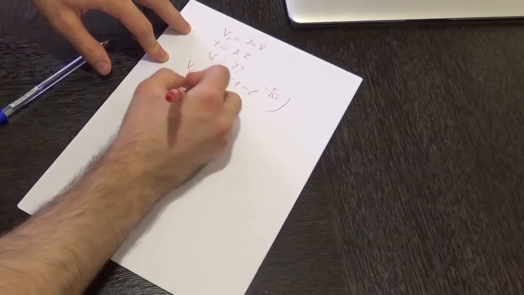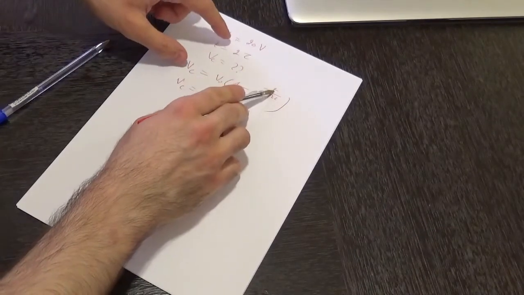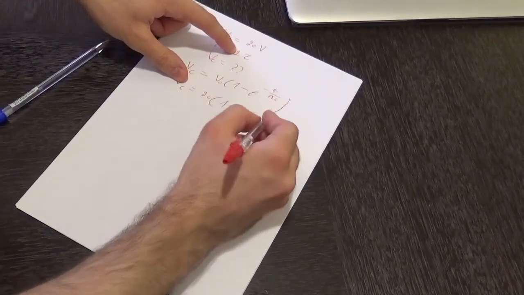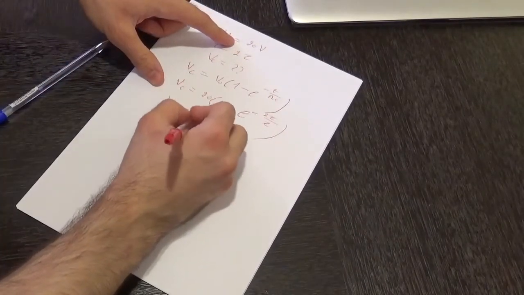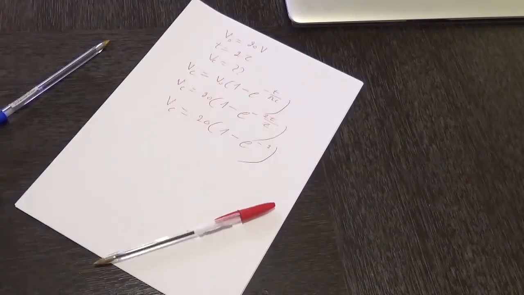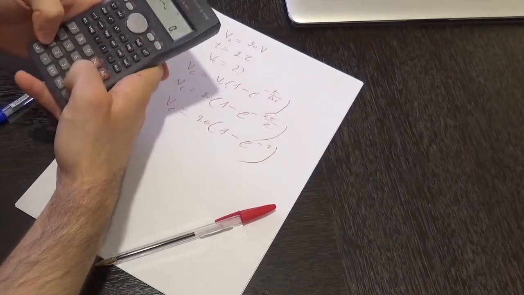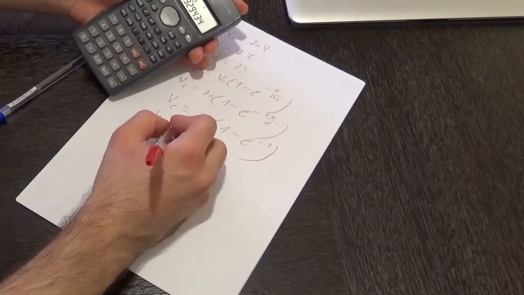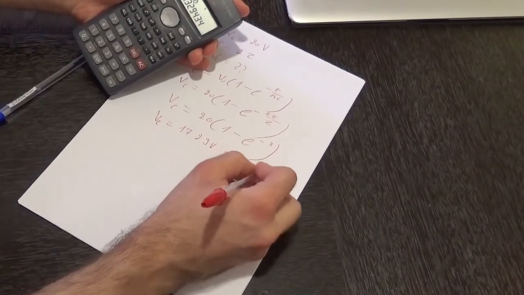So we have Vc equal to 20 volts into 1 minus exponential. Now t we replace by 2 tau, so minus exponential minus 2 tau over RC, which is none other than tau. So tau and tau cancel, and we are left with Vc equal to 20 into 1 minus exponential minus 2. By doing simple calculations, 1 minus exponential minus 2 multiplied by 20, the voltage across the capacitor is equal to 17.29 volts after 2 tau.